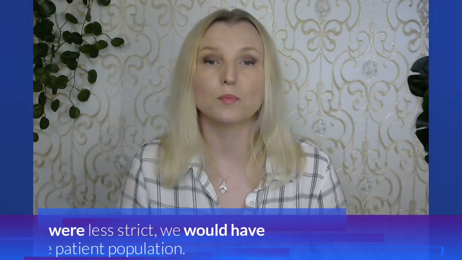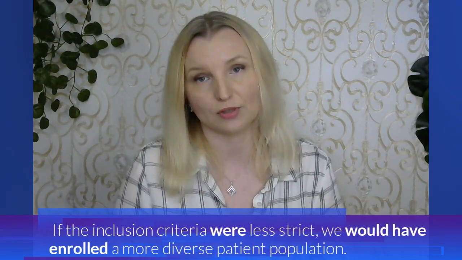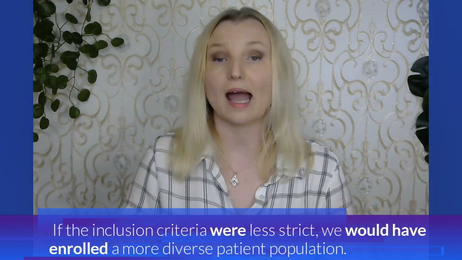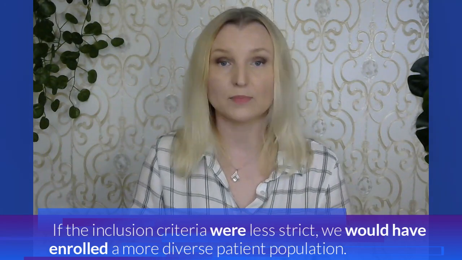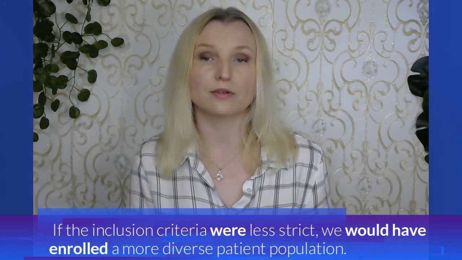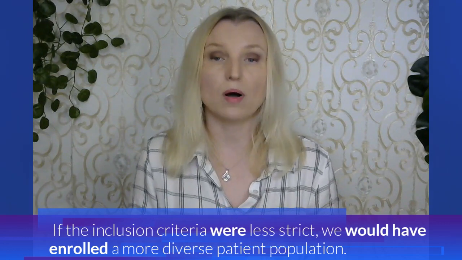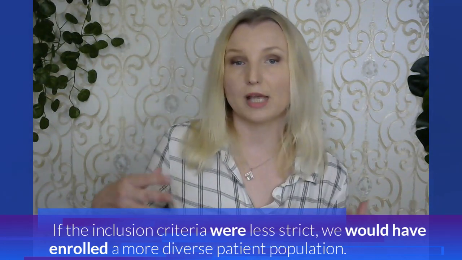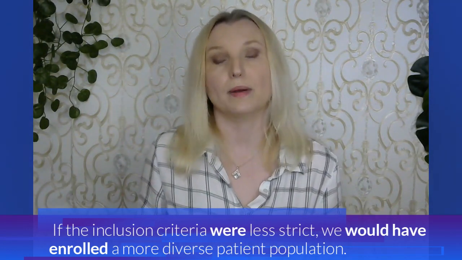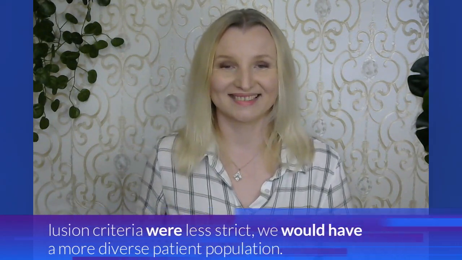Now consider, if the inclusion criteria were less strict, we would have enrolled a more diverse patient population. This sentence combines a hypothetical situation in the present, if the inclusion criteria were less strict, with a past unreal result. We would have enrolled a more diverse patient population.